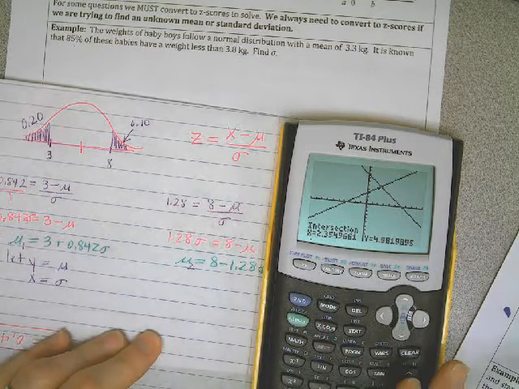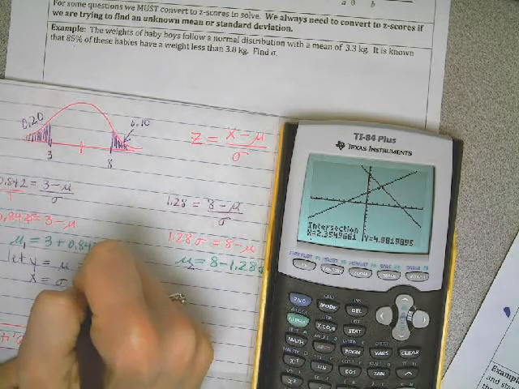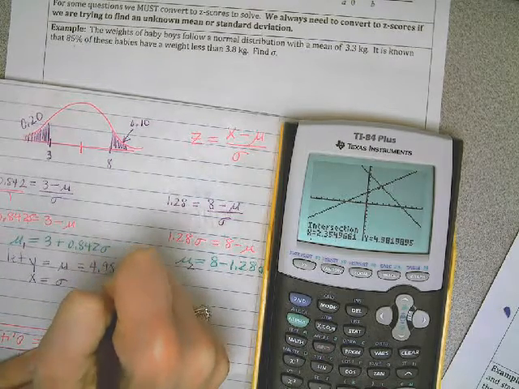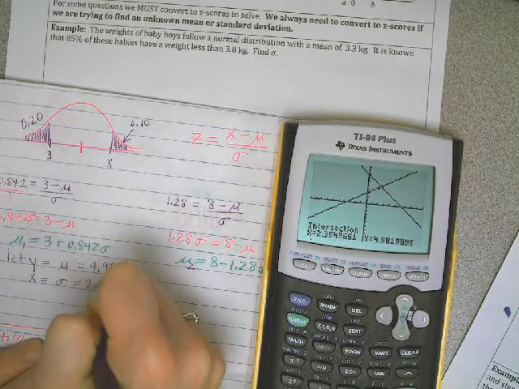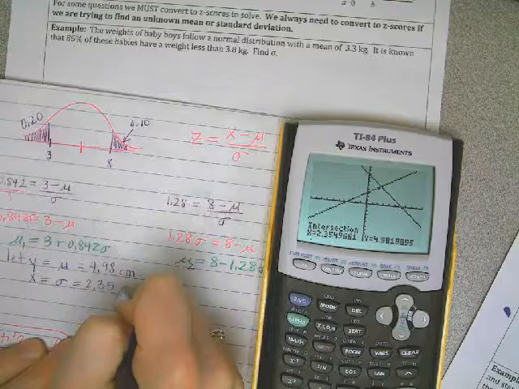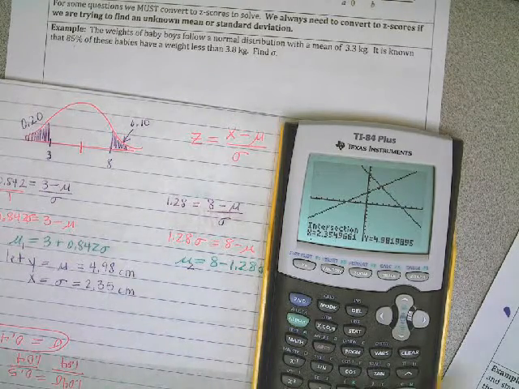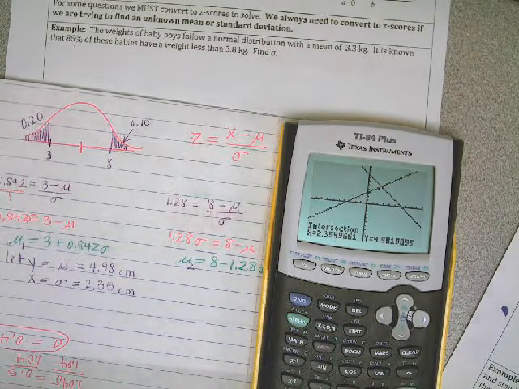I'm going to write those down. My mean was 4.98. Standard deviation is 2.35, and these units were centimeters because of the flowers. If you need, watch the video again.